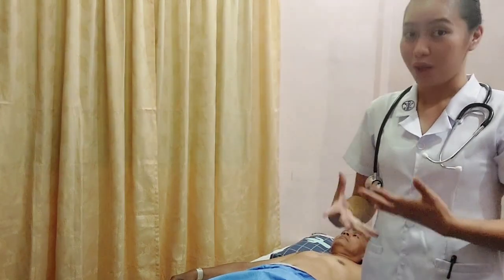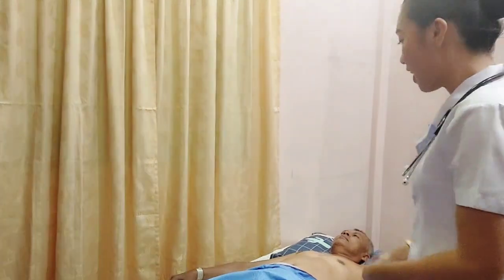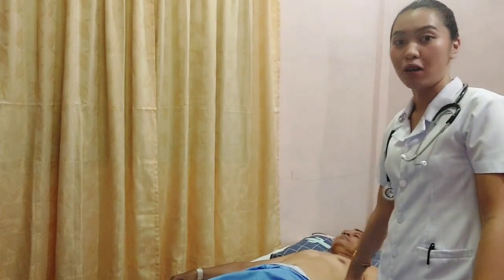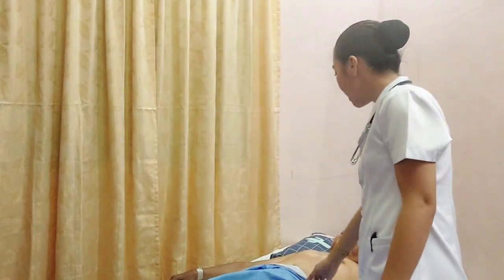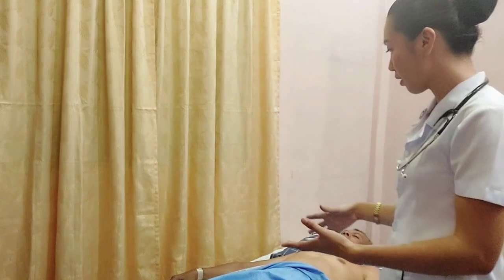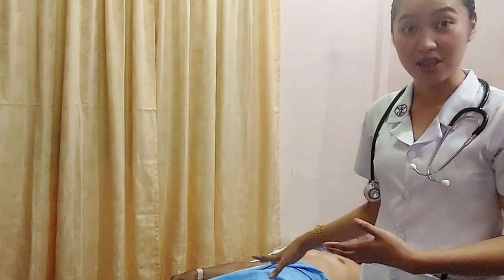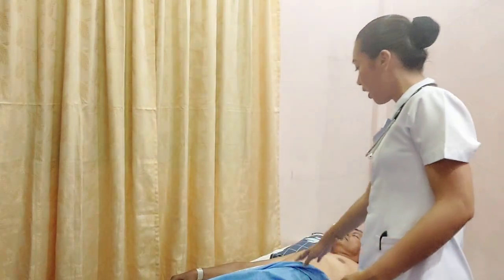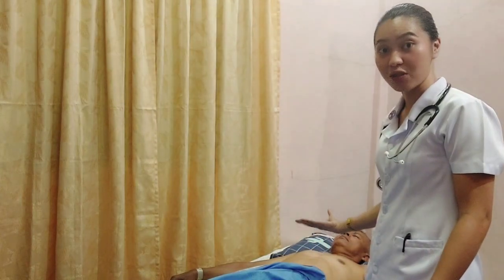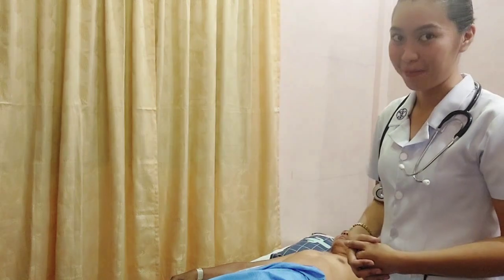Because if we have a female client, then we would need to make sure to cover her upper body or chest area also. Okay, as you can see, leaving the abdomen exposed. We have our client in a supine position because this position allows any air in the abdominal region to rise to the surface area. And of course, proper positioning facilitates comfort and efficiency in performing the assessment.